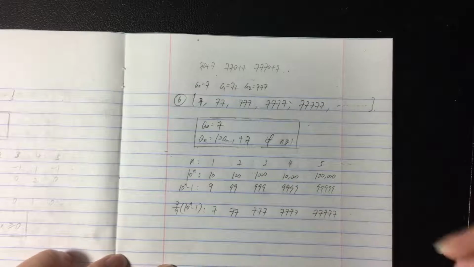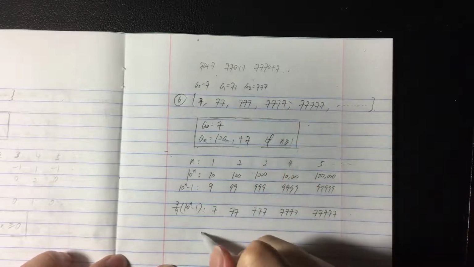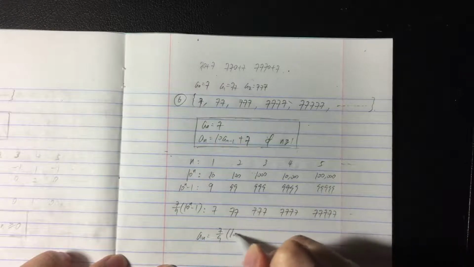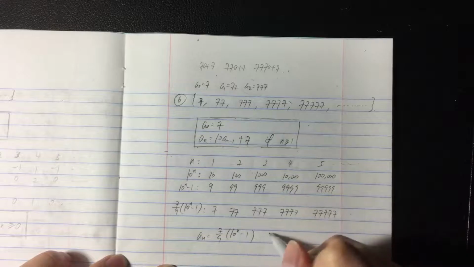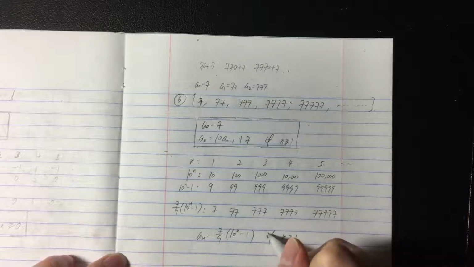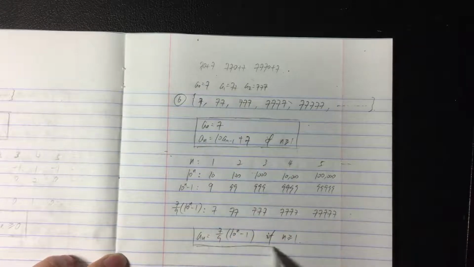So the closed formula for this sequence can be written as a_n equals 7 over 9 times 10 to the power n minus 1, for n greater or equal to 1. That's the closed formula for this sequence.